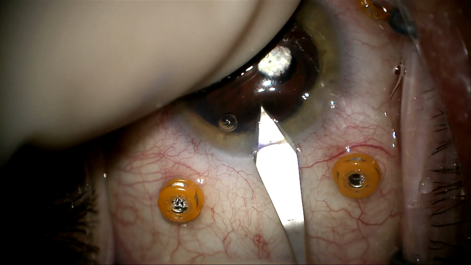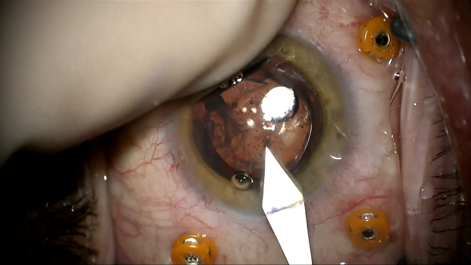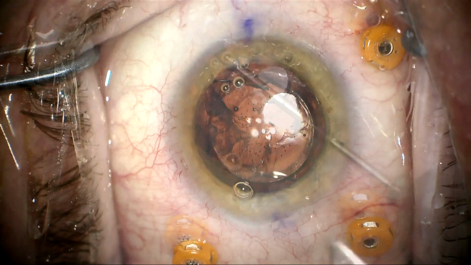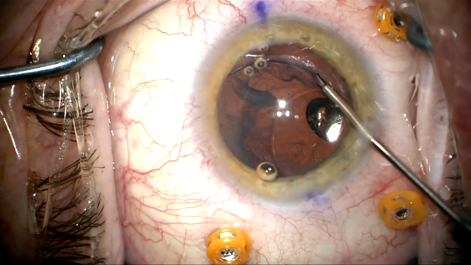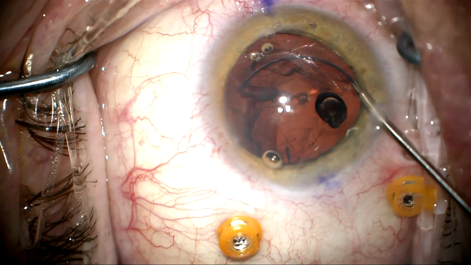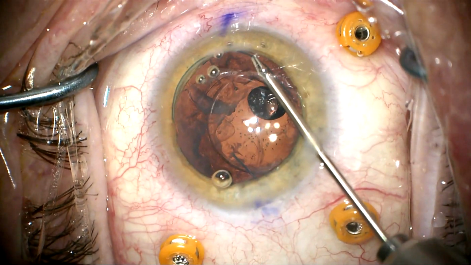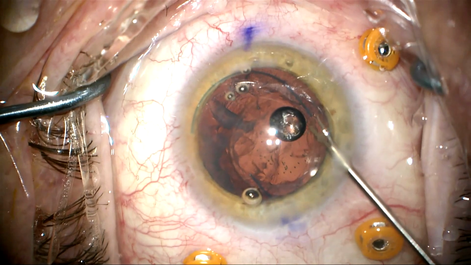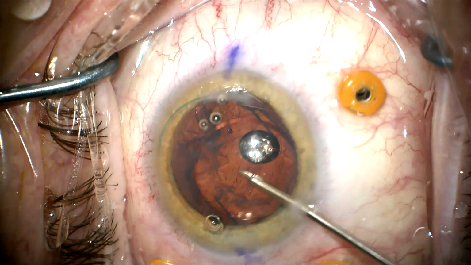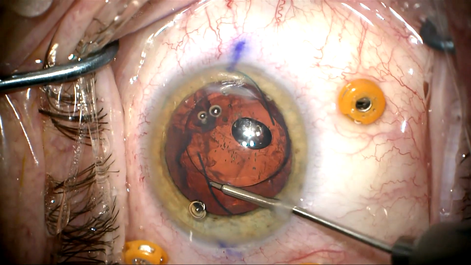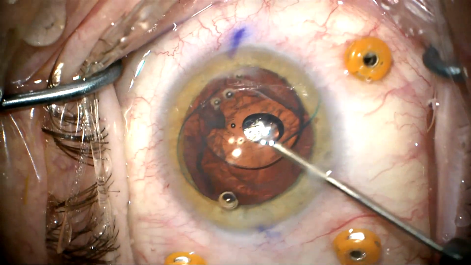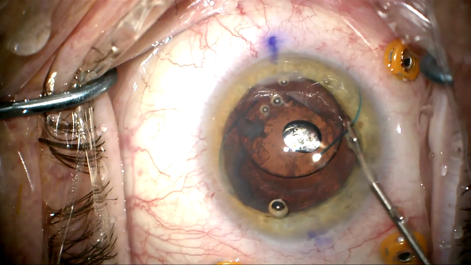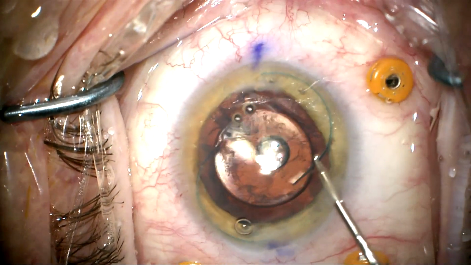Now I'm going to make my clear cornea incision with the 2.75 millimeter keratome so I can take out the lens. This is a micro grasper, and I'm able to now pull this haptic out of the equator of the capsular bag remnant. We can now remove the other haptic in the same fashion, just pulling this out of the capsular bag remnant and bring this up into the anterior chamber.